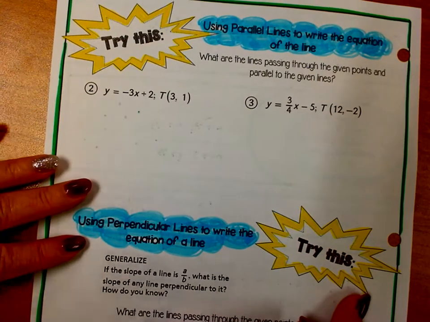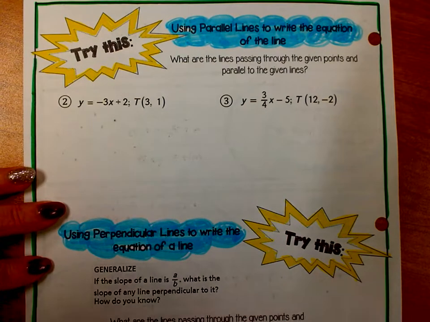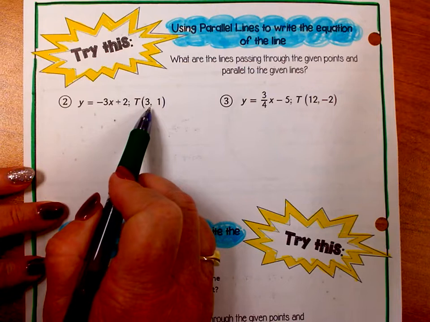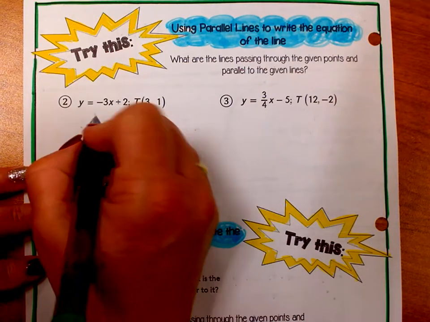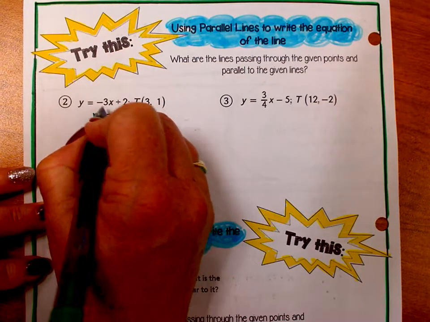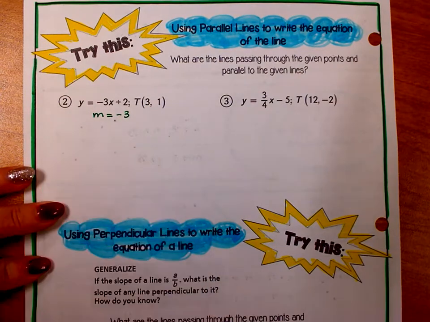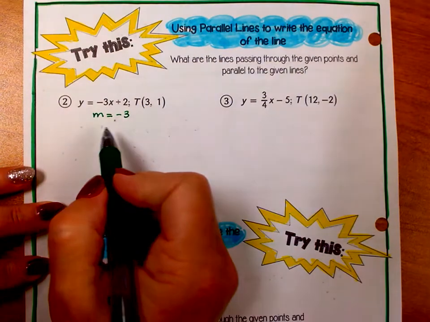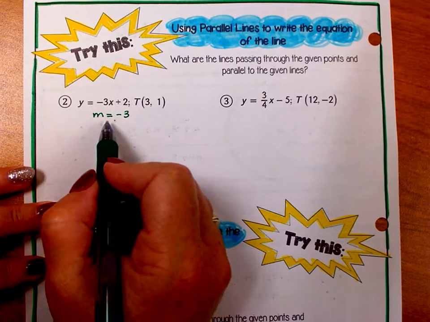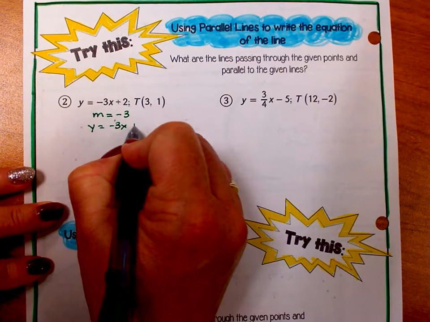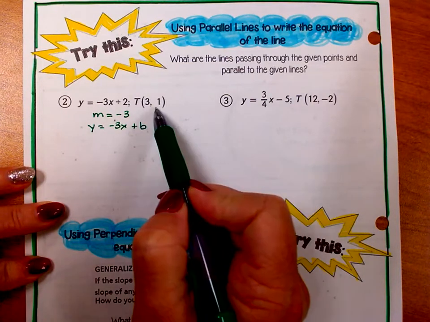Okay, let's say that we want to write an equation that is parallel to the equation in problem 2 and contains this point. Okay, so parallel means that we want the same slope, which in this case is negative 3. M stands for slope, by the way. Okay, so we're going to plug in that slope. We get y equals negative 3x plus b. And then we're going to plug in this point t.